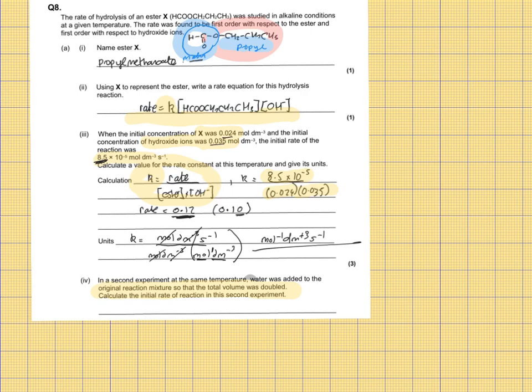So effectively, if you are doubling the volume, you are reducing the concentration of the mixture by a half. So if you have your reaction mixture here in this reaction vessel, and you're effectively adding twice as much water, you're diluting it, and therefore the concentration is reduced by a half.